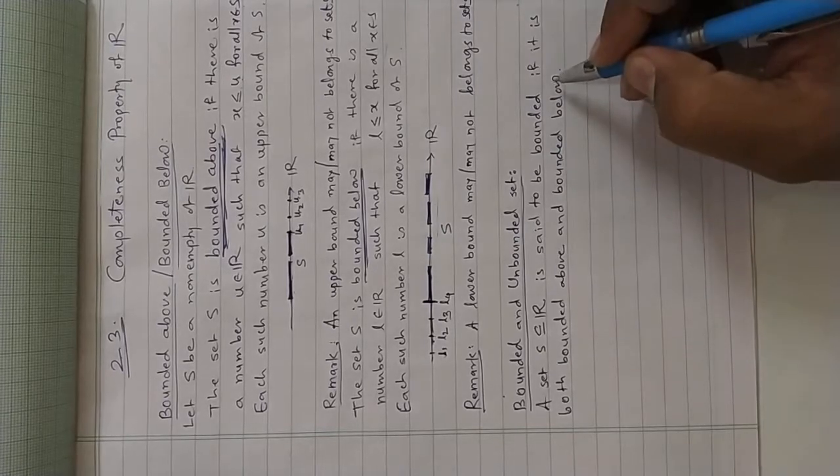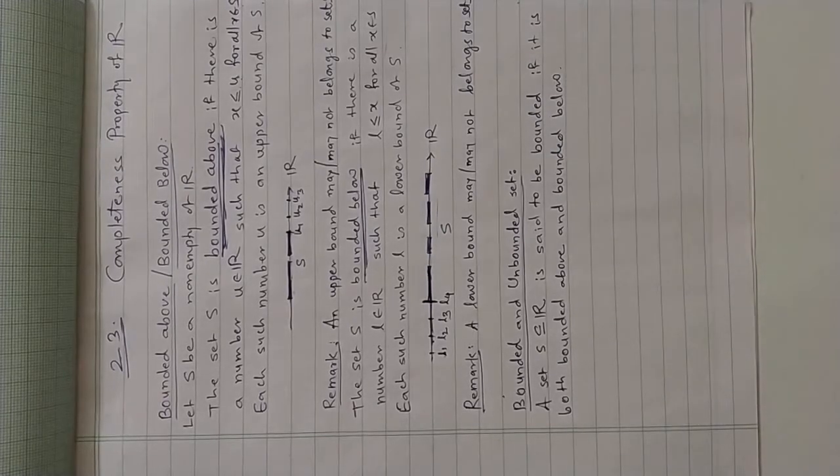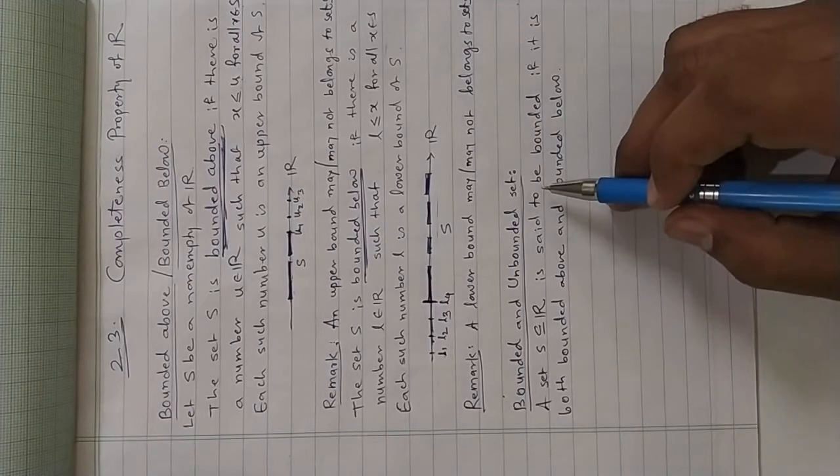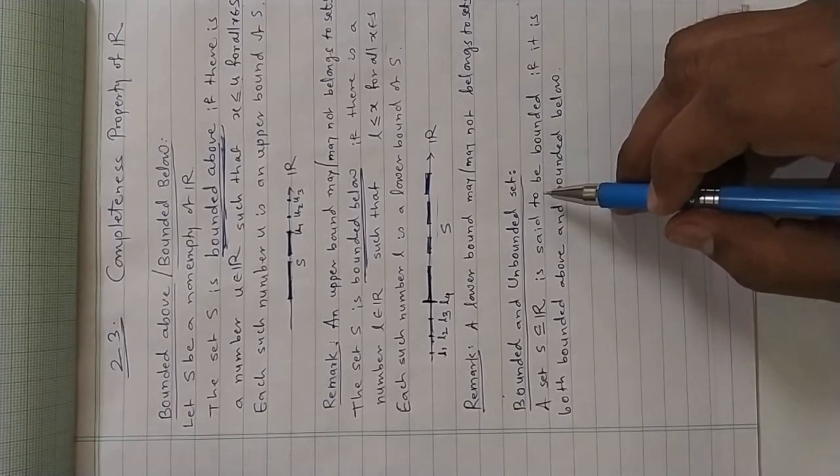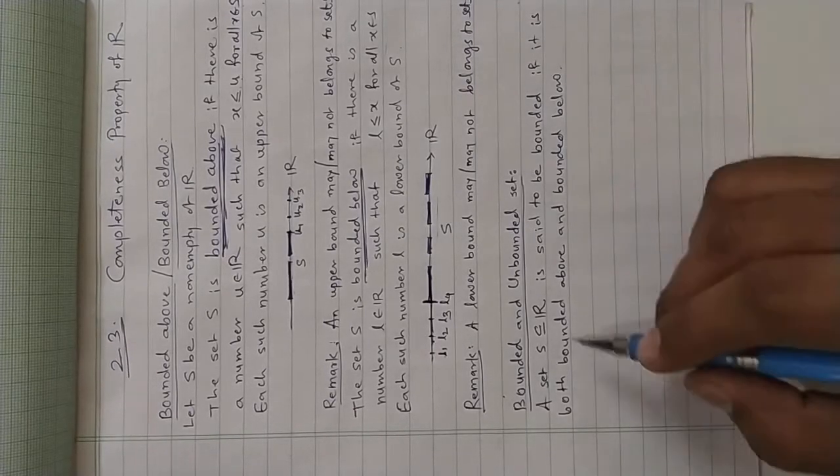That means an upper bound should exist for the set and a lower bound should exist for the set. Then we can say that the set is bounded.